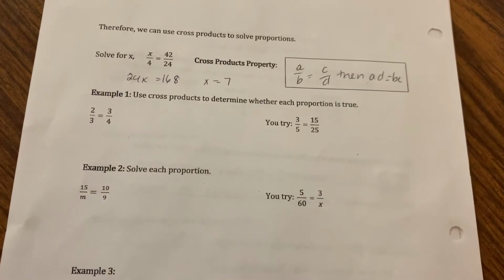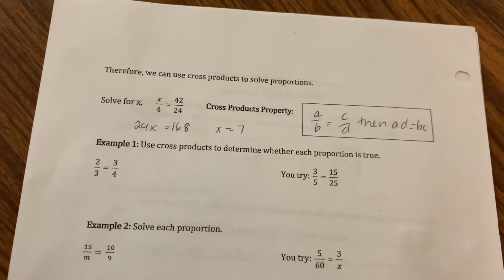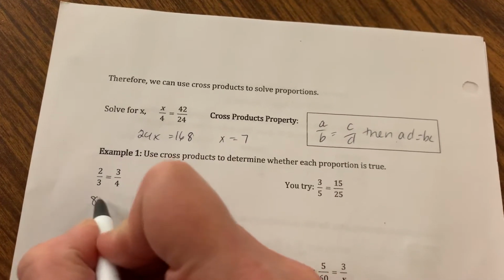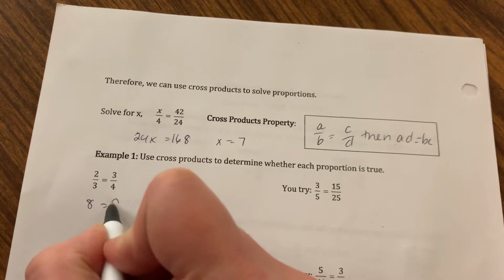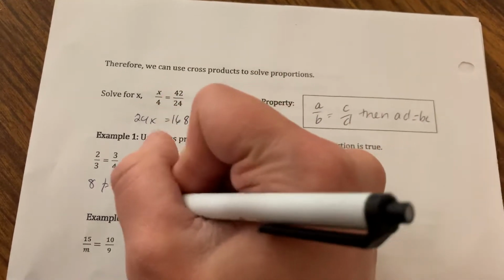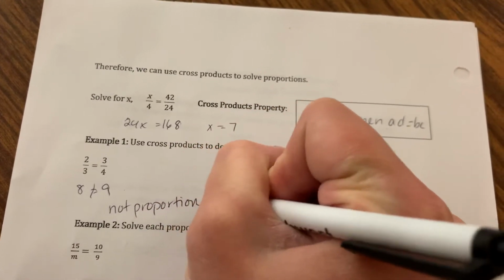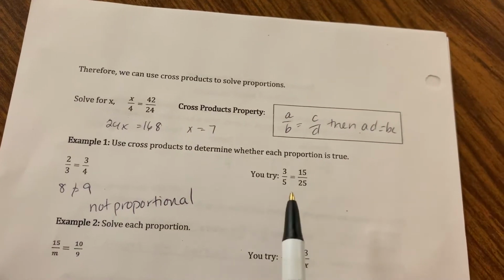Example 1: use cross products to determine whether the proportion is true or not. If this is true, 2 times 4 should equal 3 times 3. Nope, so they are not proportional. That was a false statement. Pause the video and try this one.